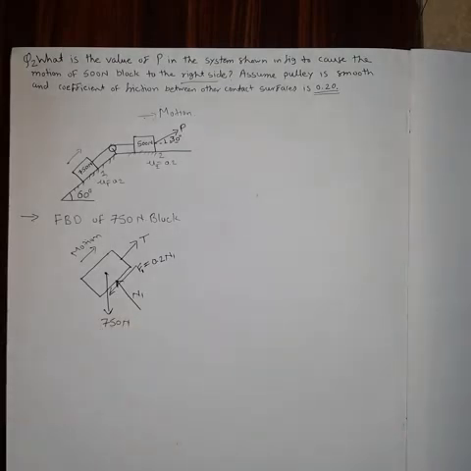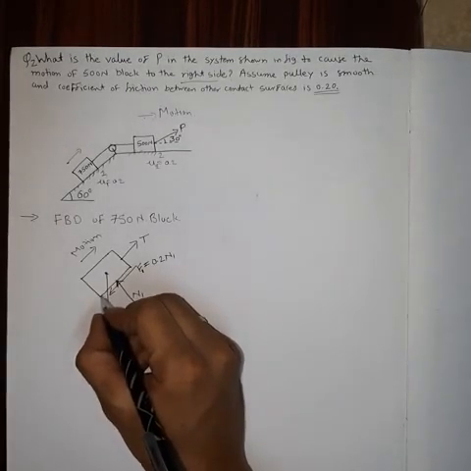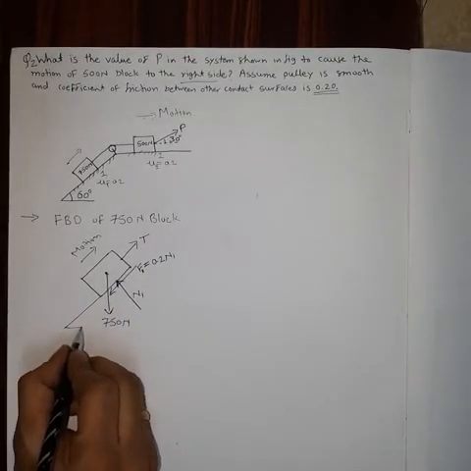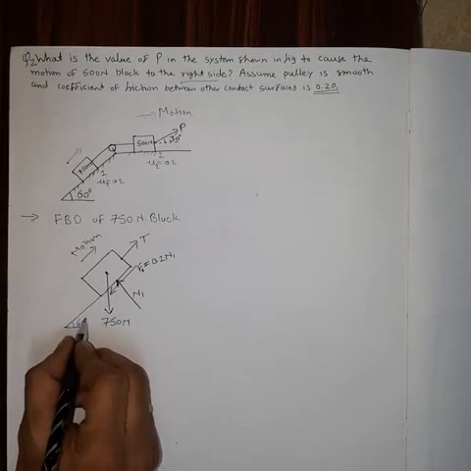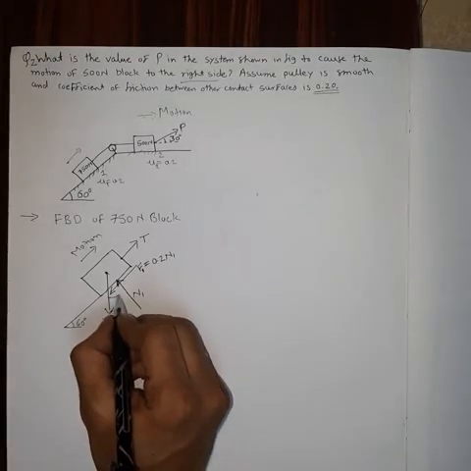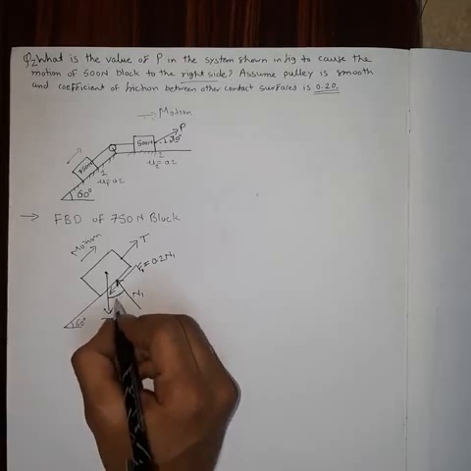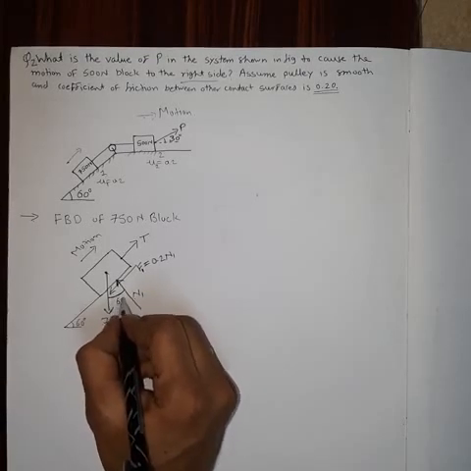Now the angle of inclination of that surface with the horizontal is given as 60 degrees. I can show that angle here, between the normal direction and the weight component. And here this angle is again 60 degrees.